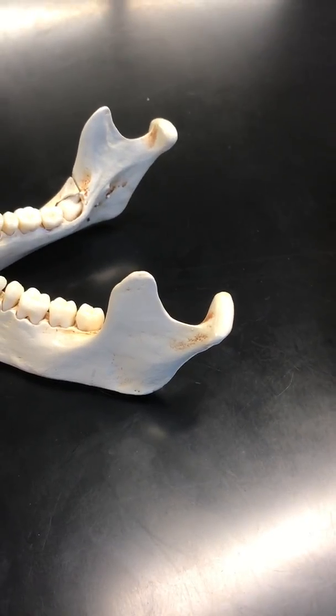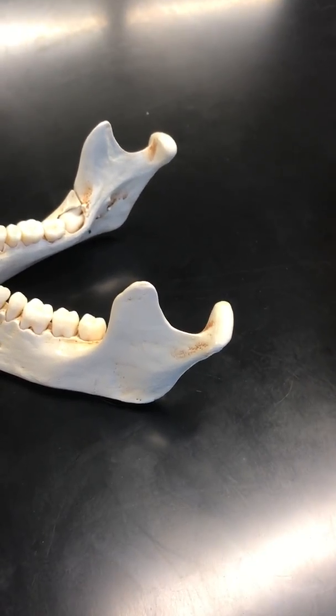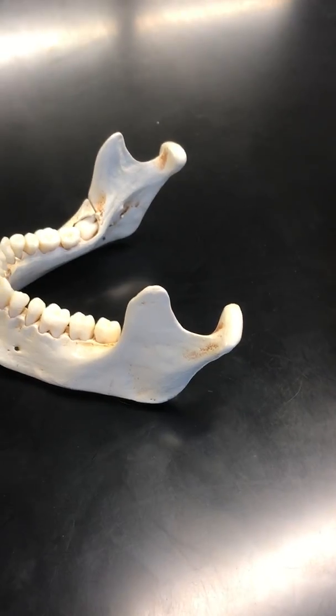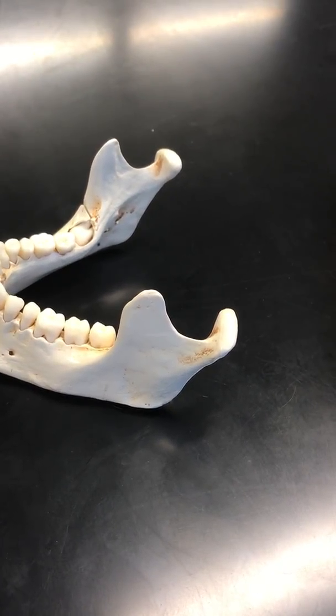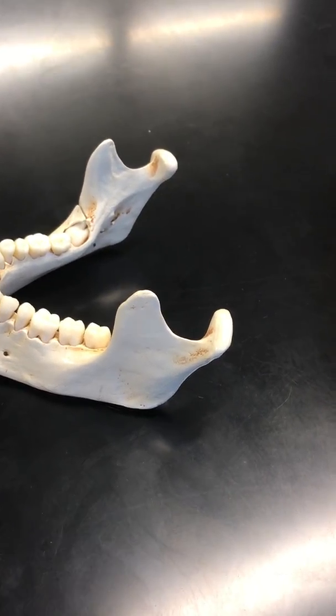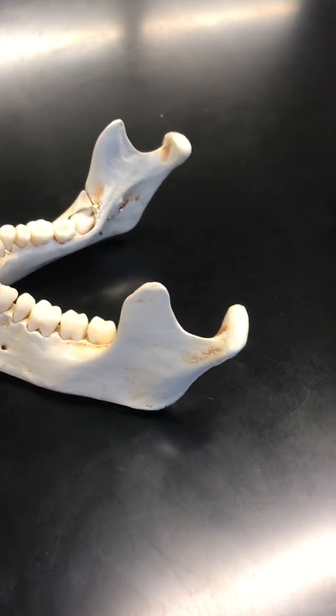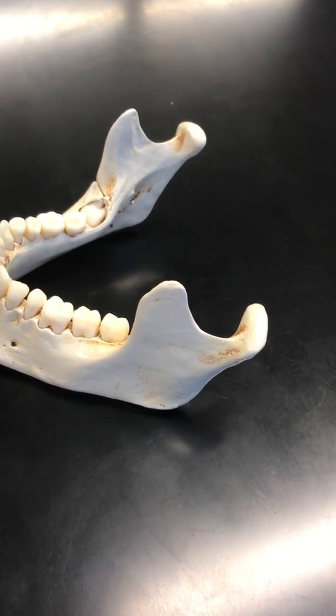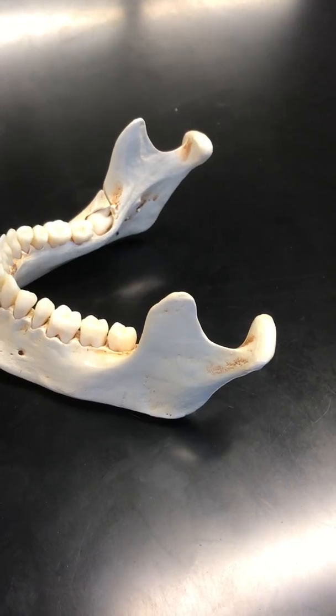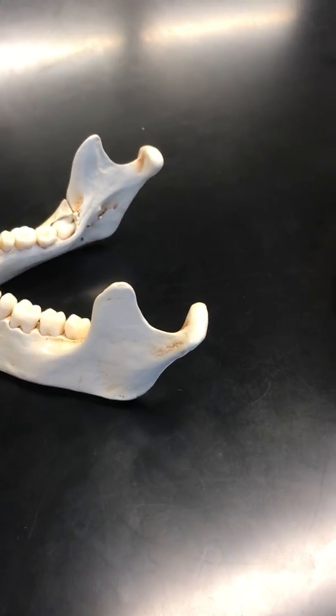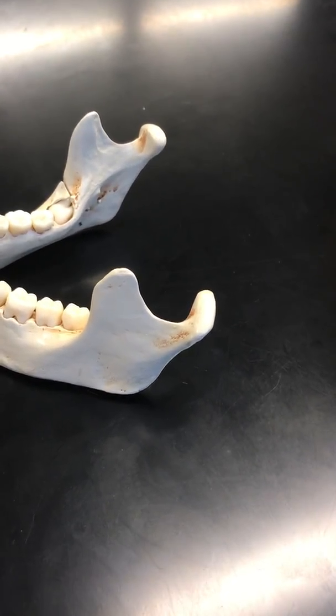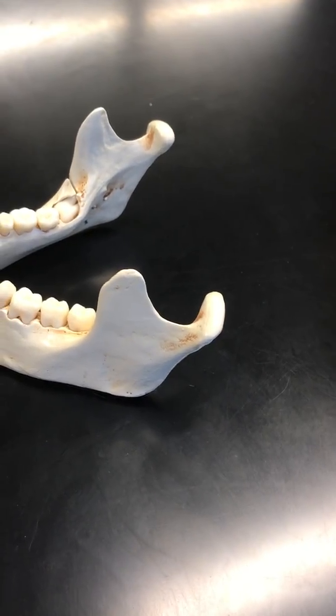So can you tell me which of the two, the condyle or the coronoid process, will articulate with the temporal bone? The condyle, right? What type of articulation is that? Synarthrosis, amphiarthrosis, diarthrosis?